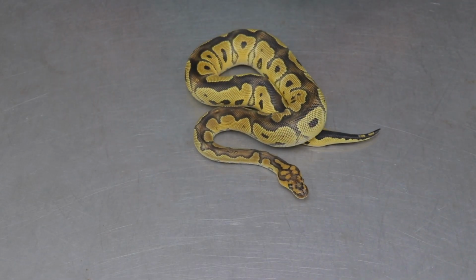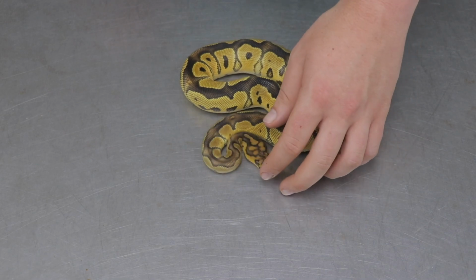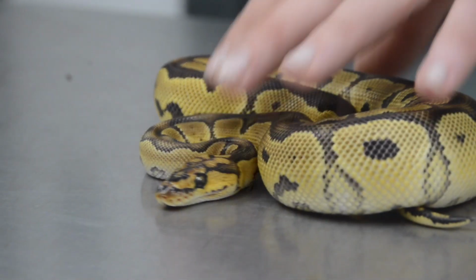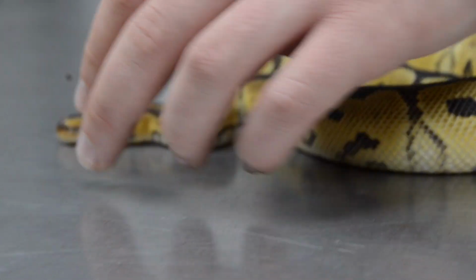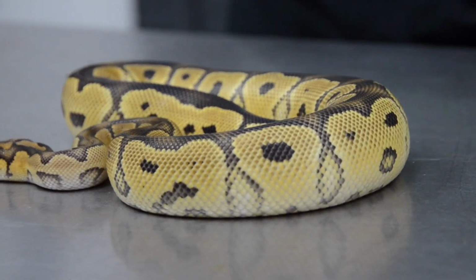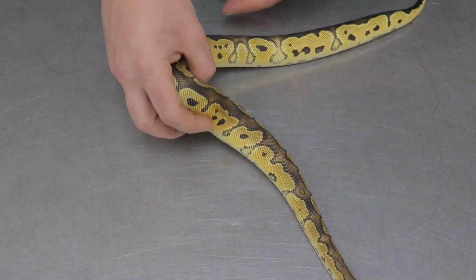So yeah, we actually prefer to keep this male back over the other hurricane clown combo males we produced. The other males had pinstripe and lesser in them, so unfortunately we already have a lot of lesser in our collection, and I don't want to work pinstripe too much, so this male is actually perfect for our collection. So an awesome male for hopefully next year's breeding season.